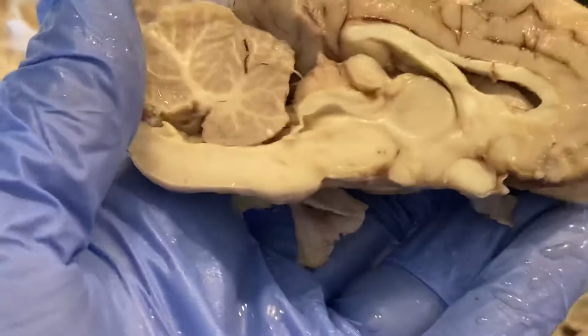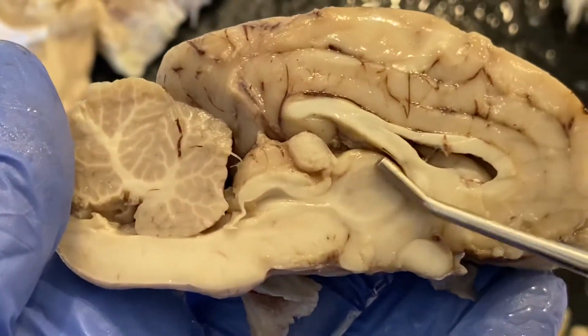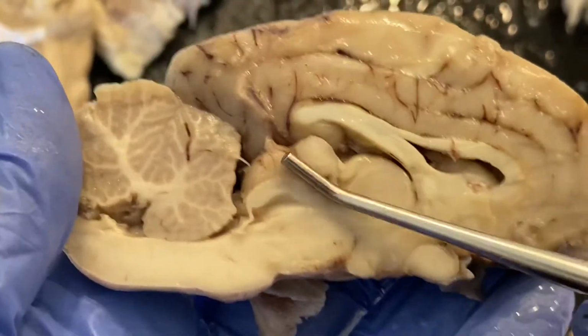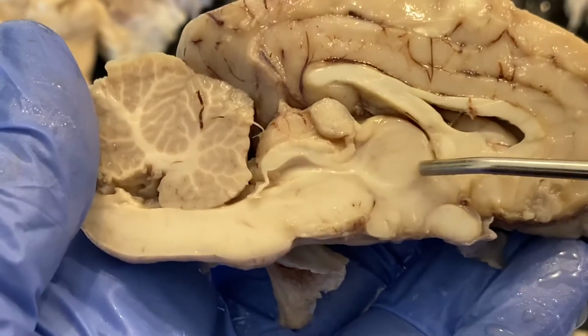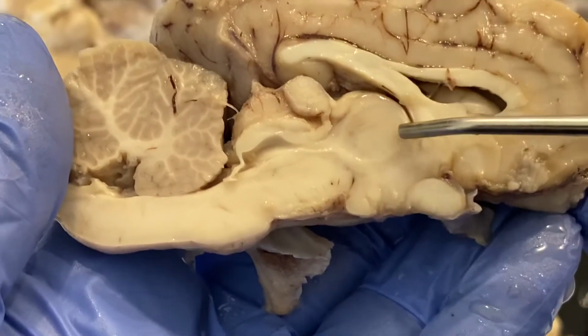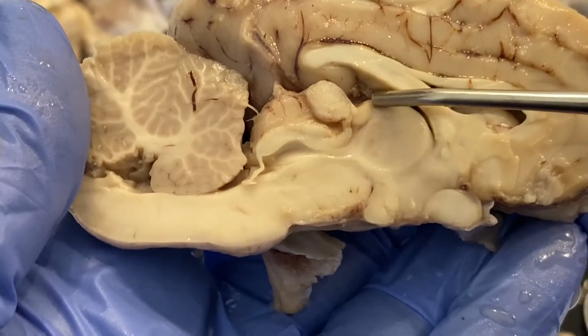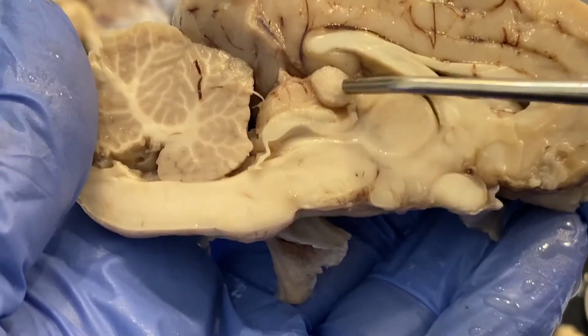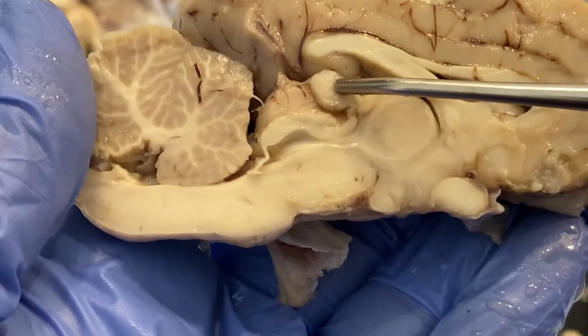If I continue, this region here is our diencephalon. Okay, so this whole circular structure here is the thalamus. Above the thalamus, coming this way, is the epithalamus that terminates here with the pineal gland.